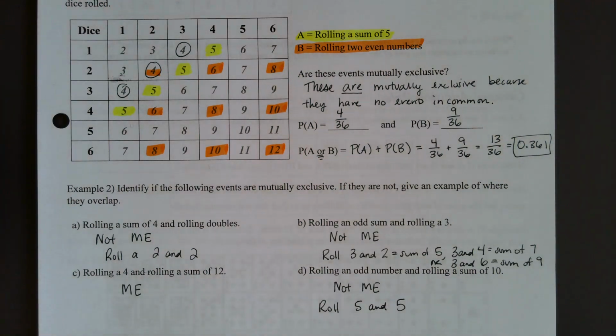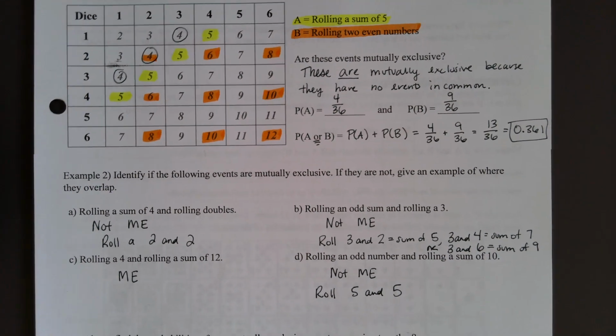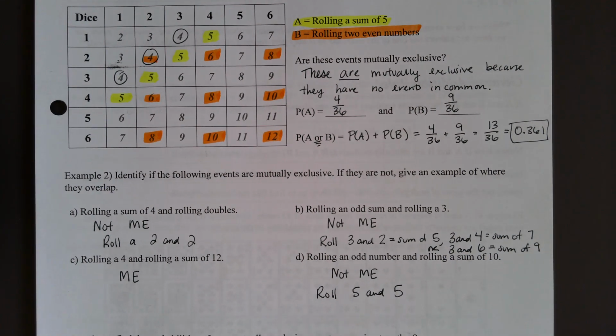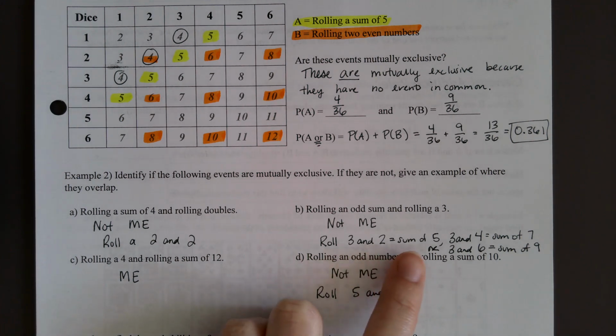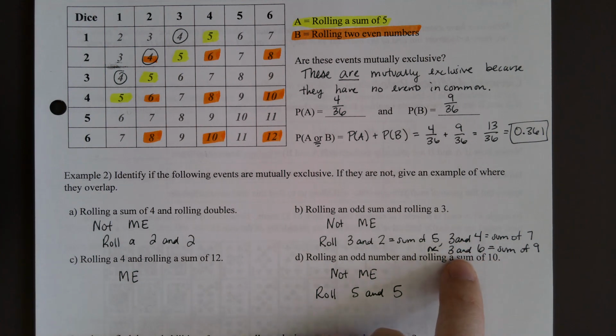All right, so you should have B, C, and D completed. Taking a look at rolling an odd sum and rolling a 3, those are not mutually exclusive because you've got multiple overlaps, one of which is you can roll a 3 and a 2 and get a sum of 5. You can roll a 3 and a 4 and get a sum of 7, or a 3 and a 6 and get a sum of 9. So all those would be an example that you could put down. You only had to put one, so I just put all of the opportunities that you could.